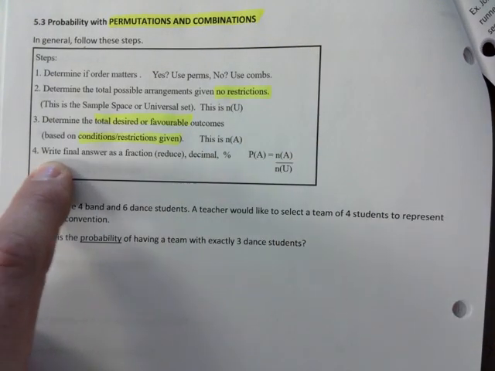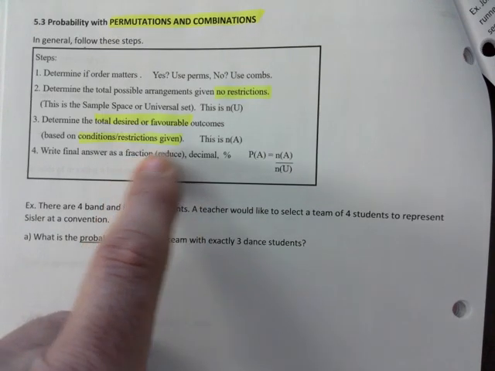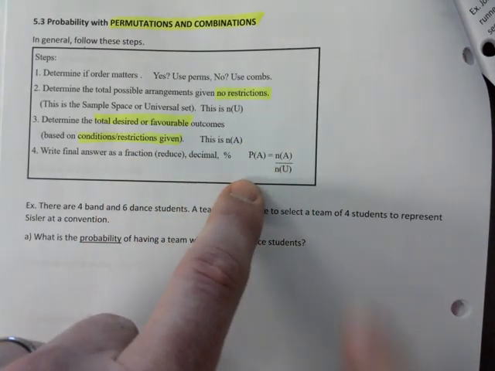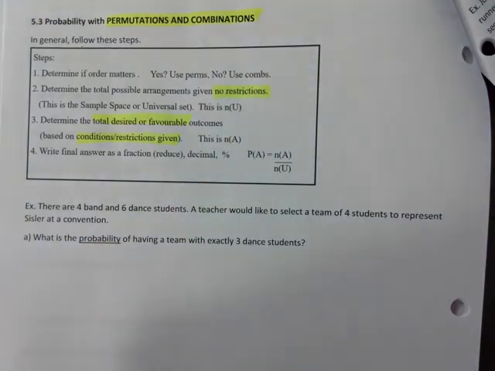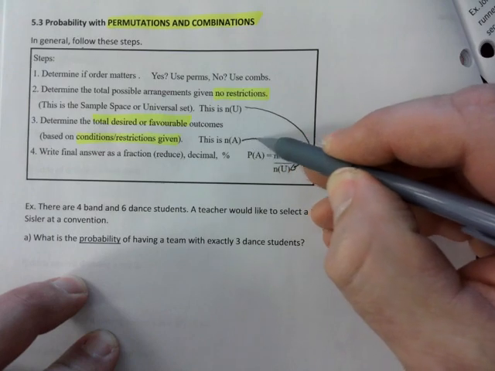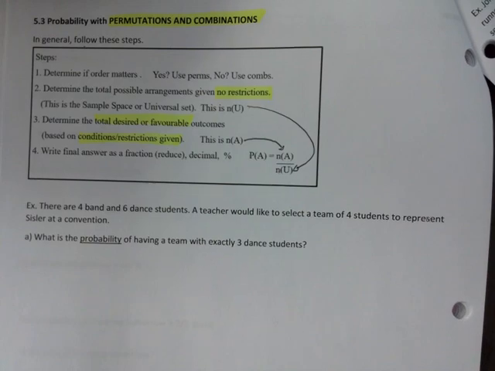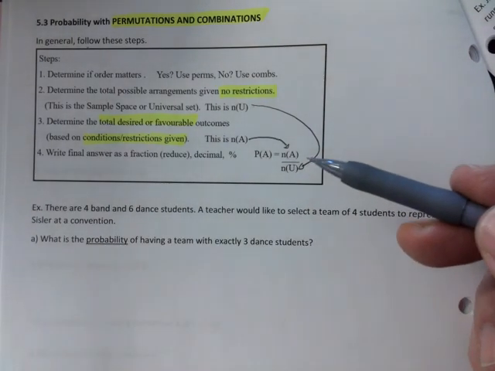Last step is write your final answer as a fraction. Reduce is optional. You can write it as a fraction, decimal, or percentage, but then you'll basically stack them. Watch this, right? The NU, that's going to be the big number that goes there. And then the NA is on there. So you put the puzzle together basically. But I find them separately and then I stack them. Okay? So that's what we're going to do here.